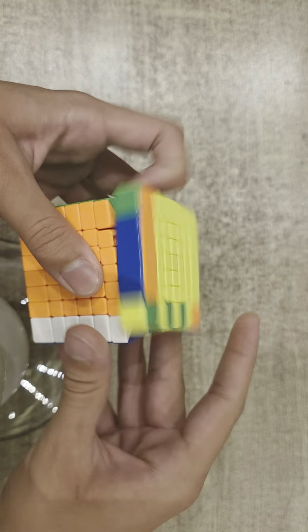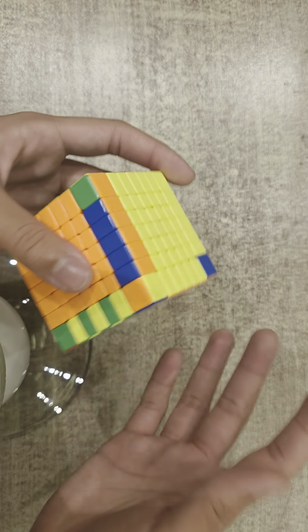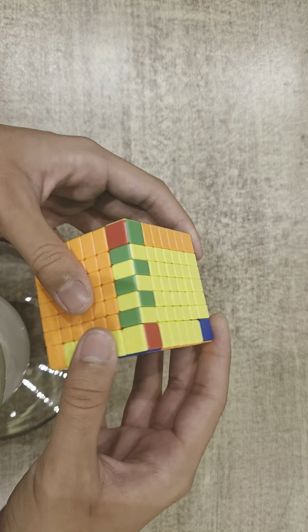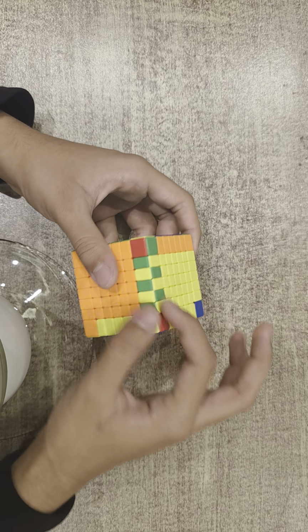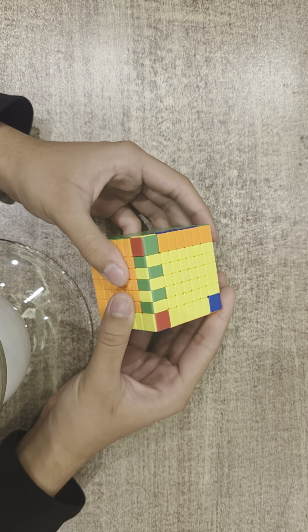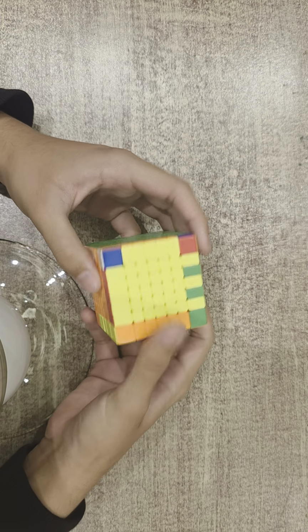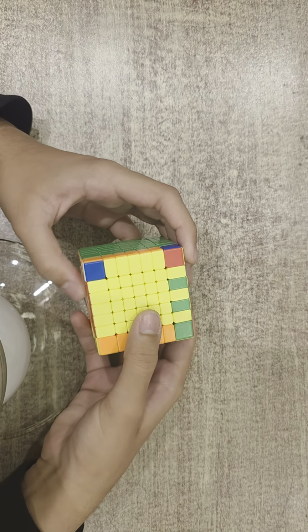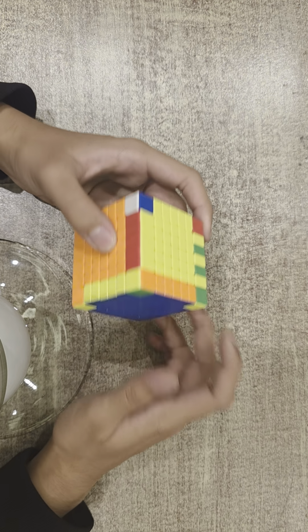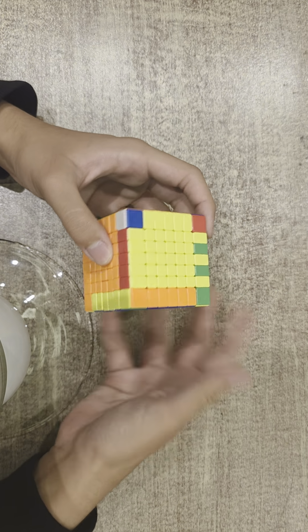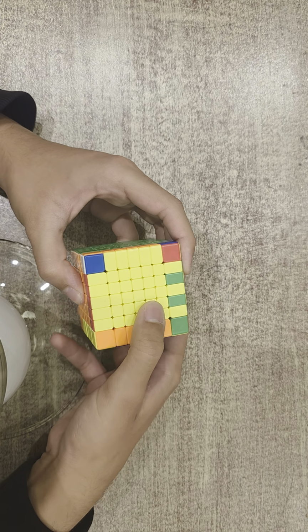So yeah, basically as you can see over here, this edge, this is what it looks like, and you see this broken edge. Let me just take a seat. Over here you see we're just gonna put it at the back with the UFR and execute the algorithm. And remember, this algorithm along with the 6x6 inner parity alg also preserves all the edges on the cube. So yeah, it goes like this.